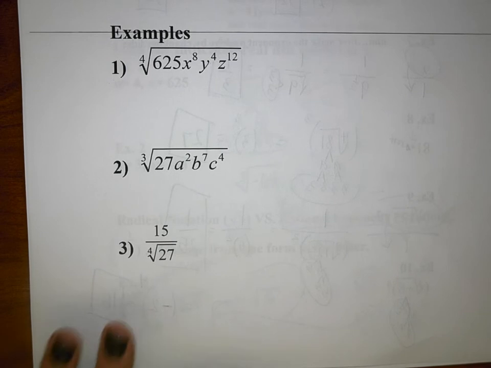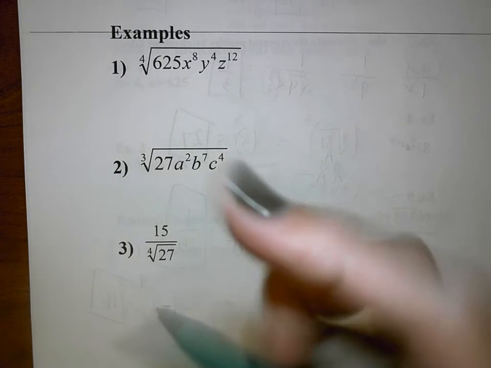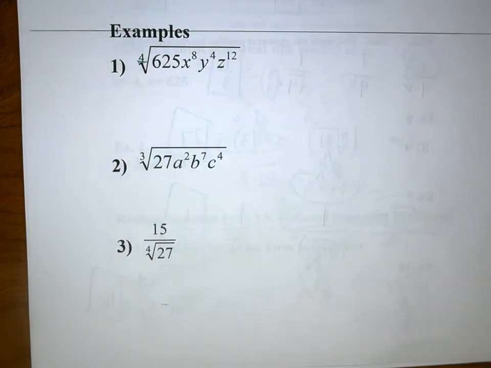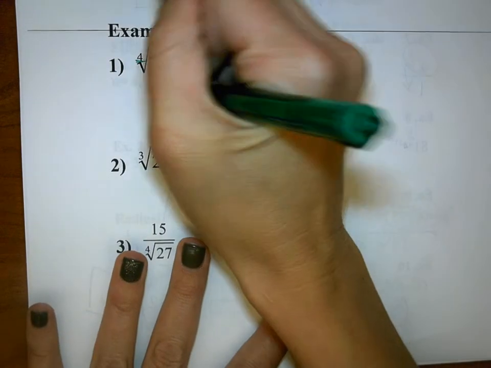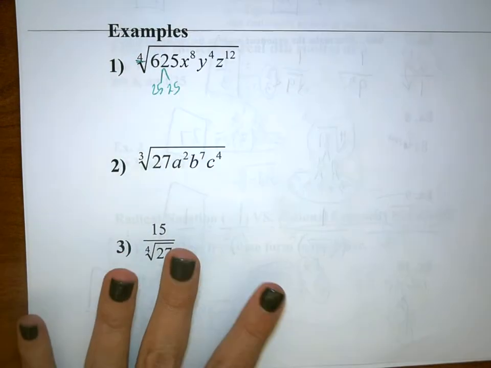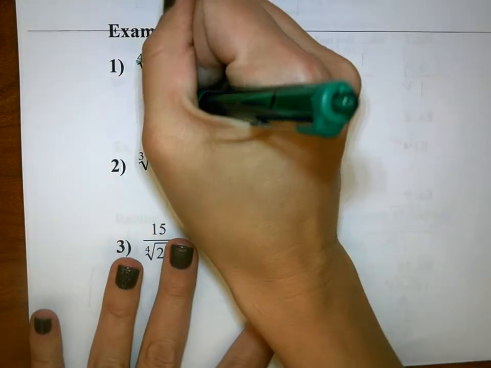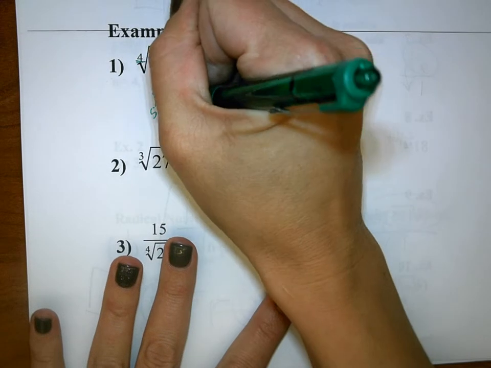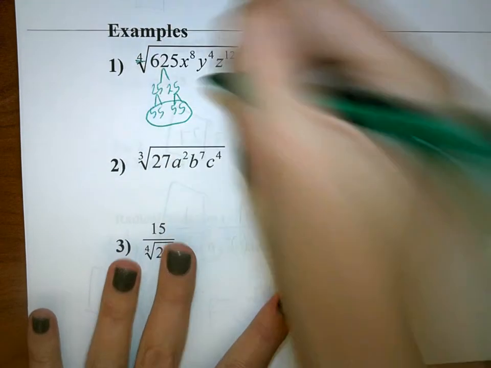But so for 625, we're going to break it down. How many do I need for a group? Four. Okay, so 625 is 25 times 25. And then 25 is 5 and 5. And this one's 5 and 5. So I have one group of 5s.